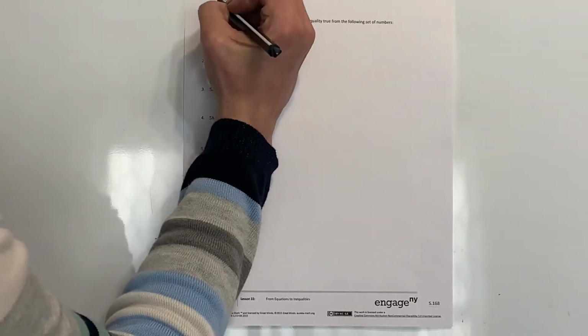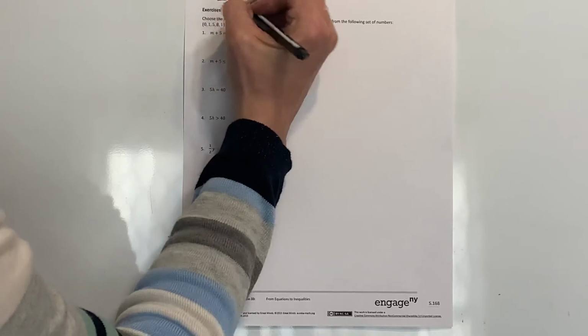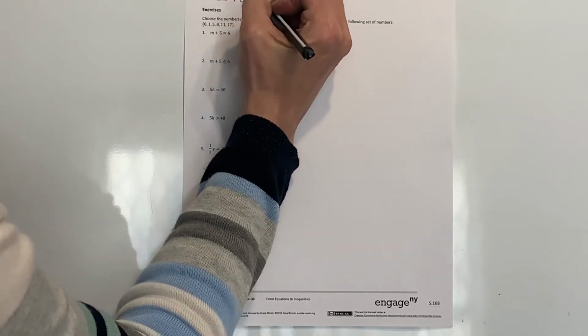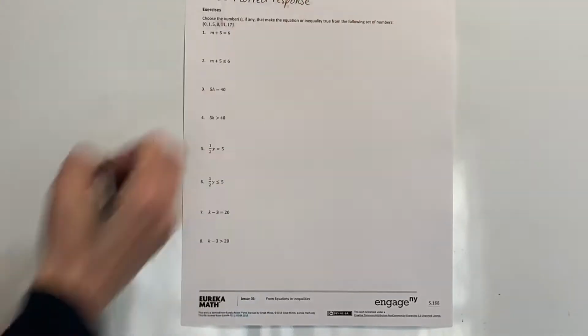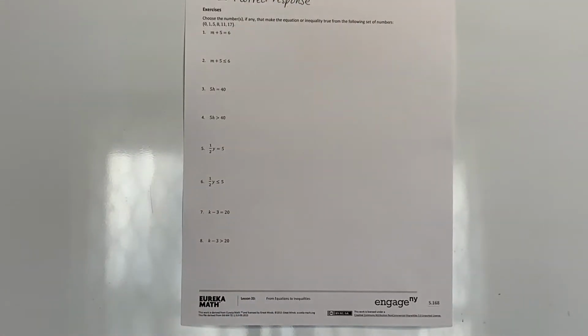there'll be one correct response. The inequalities, there could be more than one. All right, so that's one thing I hope you remembered last night when you were trying these.